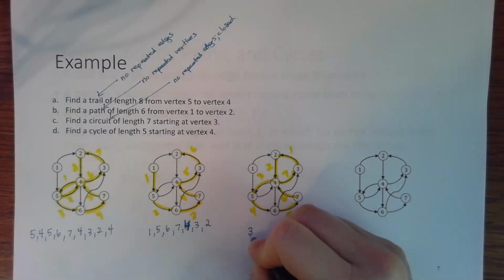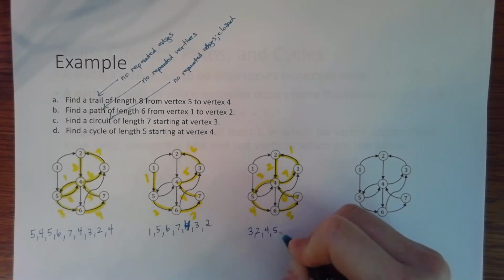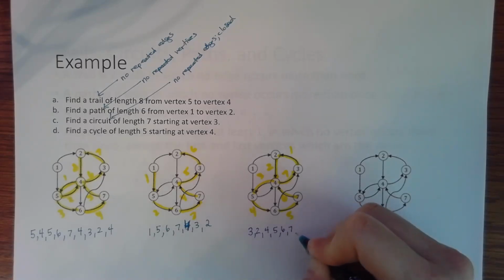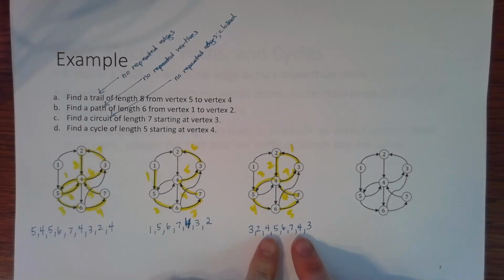If we were to write that out, that would be 3 to 2 to 4 to 5 to 6 to 7 to 4 and back to 3. So that's 7 distinct edges, and we did not repeat any edges. We did repeat a vertex, but that's fine. This is not a cycle, this is a circuit.